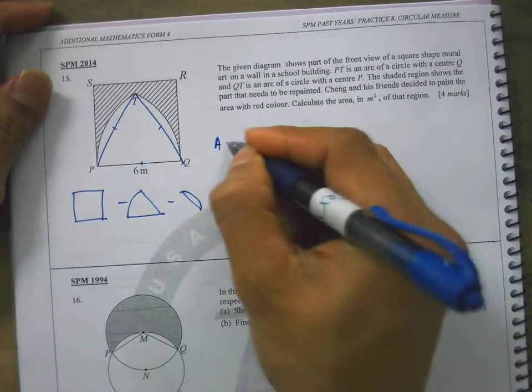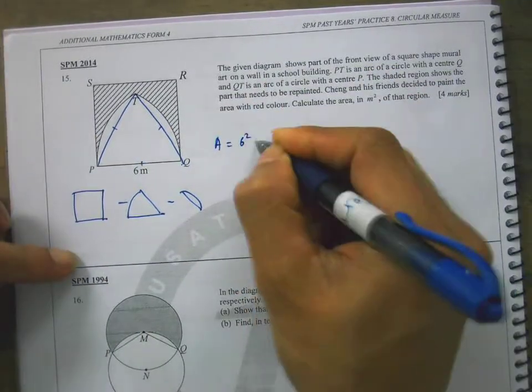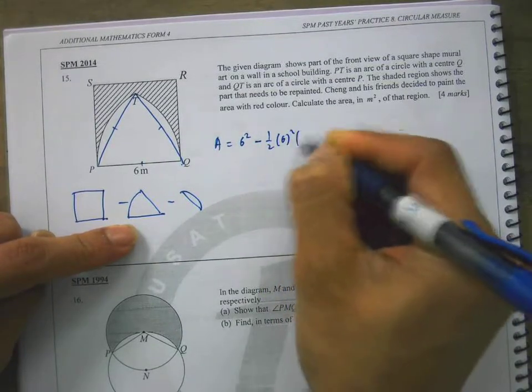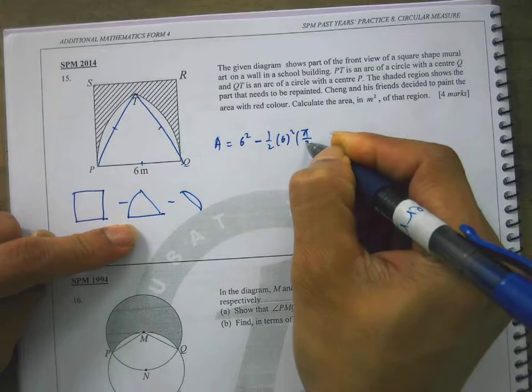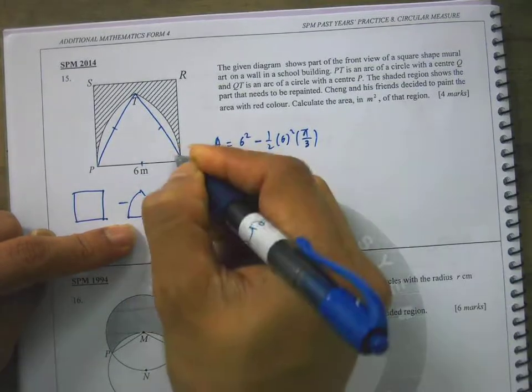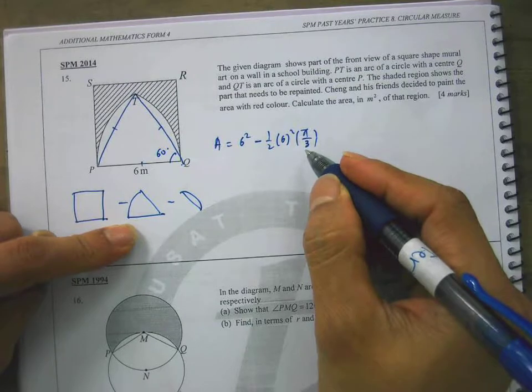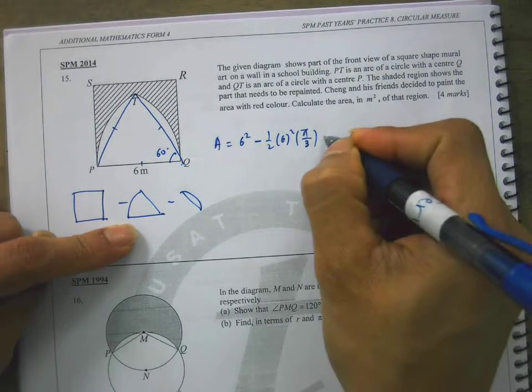I take the area of the square, which is 6 squared. Alright, area of sector is half r squared theta. Now my theta must be in radians, so it's pi over 3. You know 60 degrees in radians is pi over 3. 180 is pi, 60 is pi over 3. Then I minus the area of the segment.